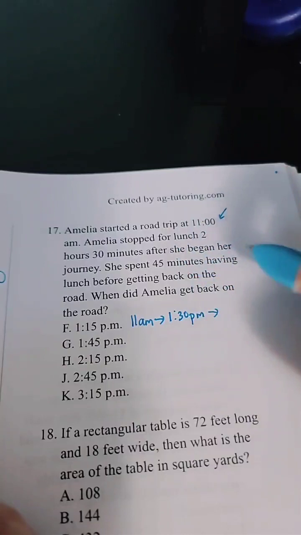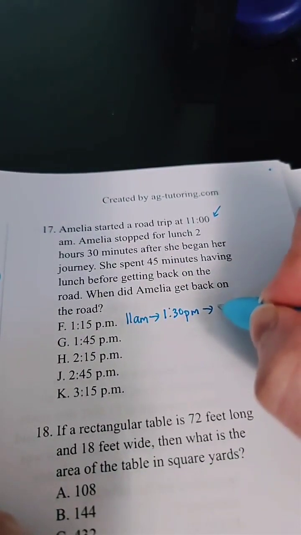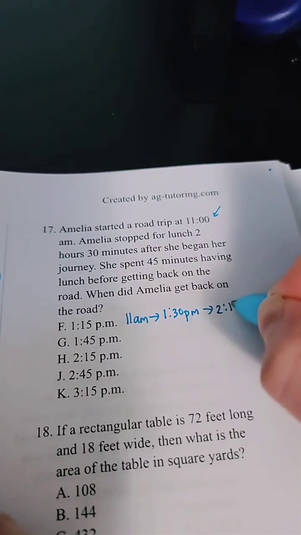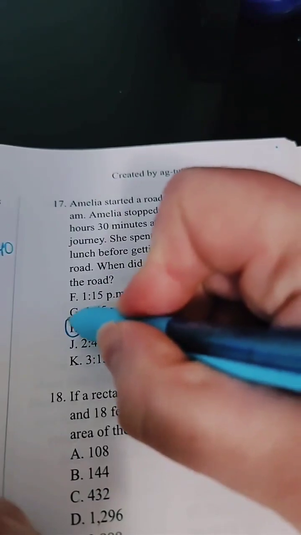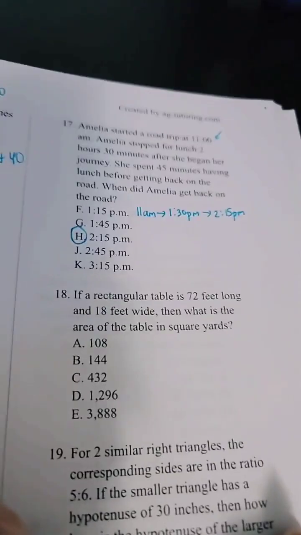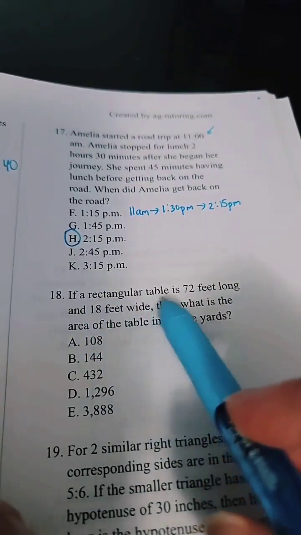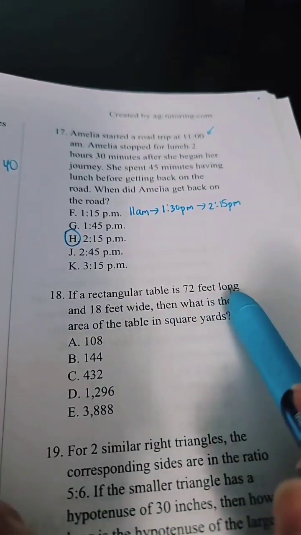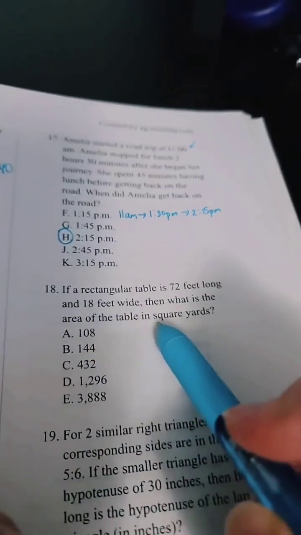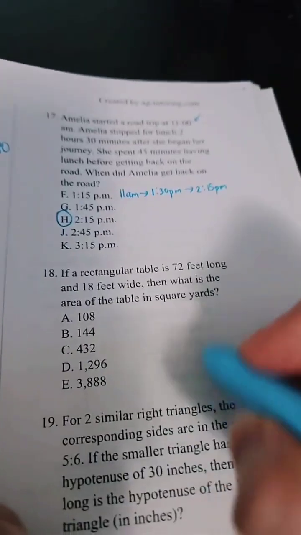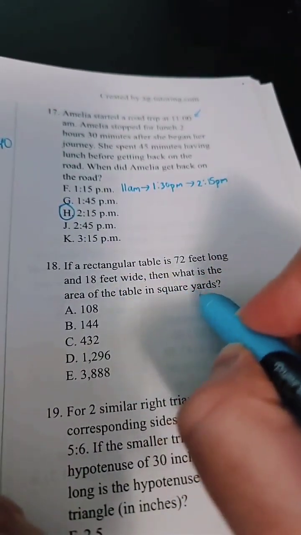Now let's add on the 45 minutes that she's having lunch. So if we add on 45 minutes that she has lunch before she gets on the road, it's going to be 2:15 p.m. So that would be H. That's when she's getting back on the road. So now we have number 18. If a rectangular table is 72 feet long and 18 feet wide, then what is the area of the table in square yards? So area, let's first find it in square feet and then convert it into square yards.